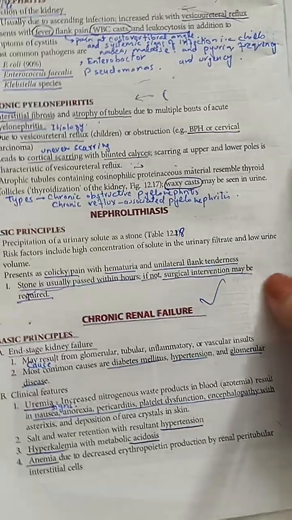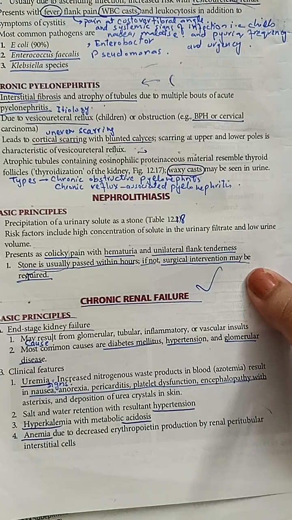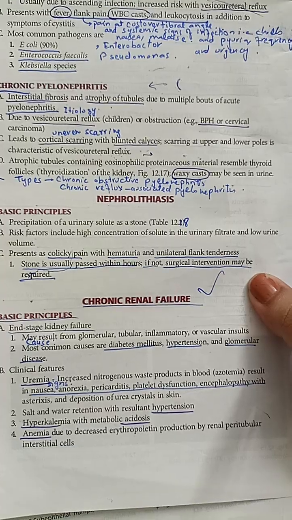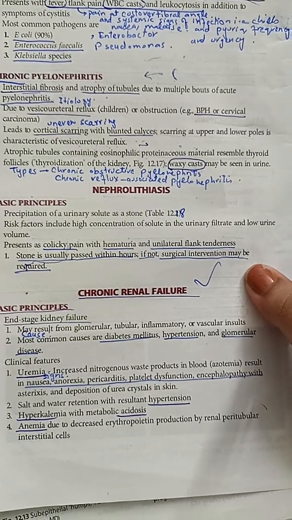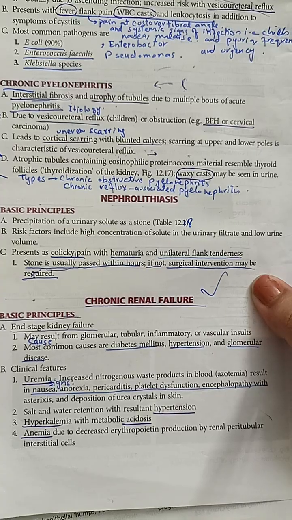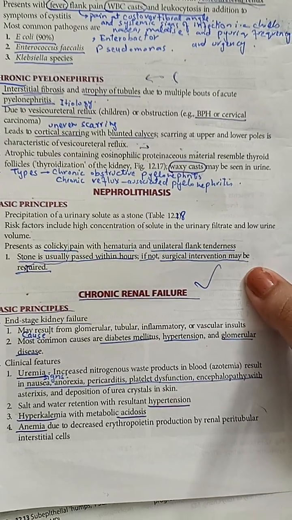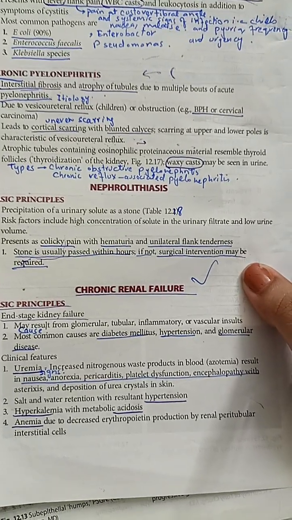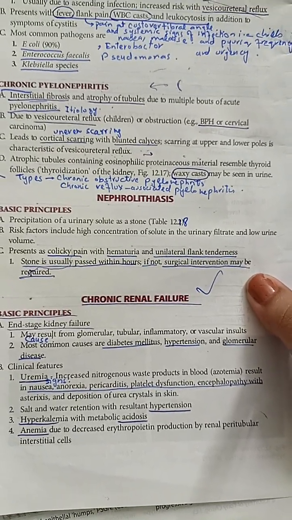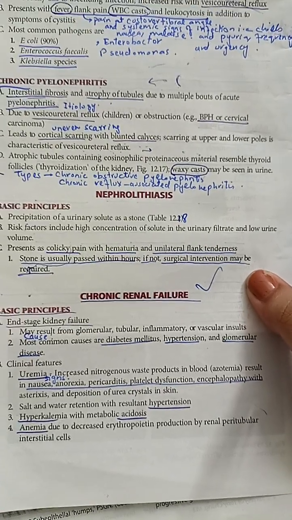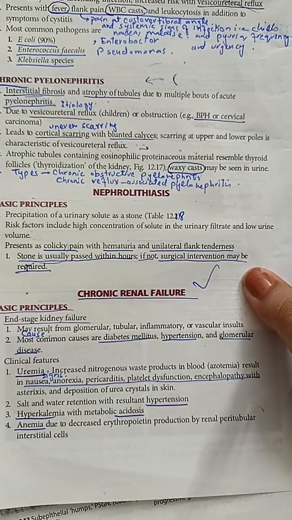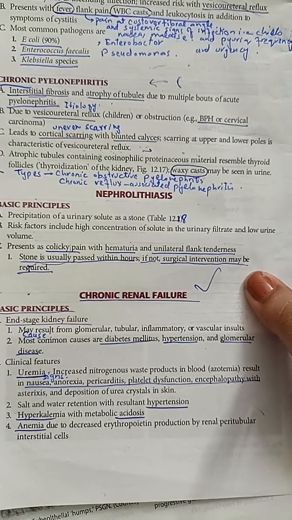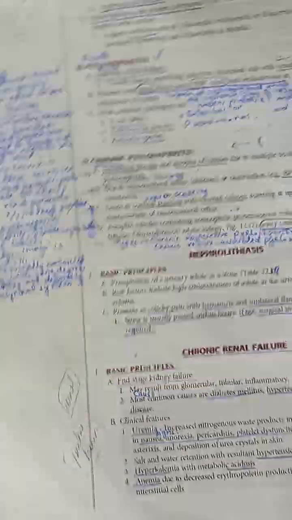Okay, there is another function of the kidney, that is the production of, as you all know, erythropoietin. Erythropoietin is basically the precursor to erythroblasts, which are precursors to red blood cells. So if erythropoietin, which is made by the kidney, is not produced, there will be low levels of production of red blood cells, and the low levels of red blood cells will cause anemia. Another function is also storage of iron. So if the iron is not stored, it will cause anemia. So anemia is due to decreased erythropoietin production by renal peritubular interstitial cells.